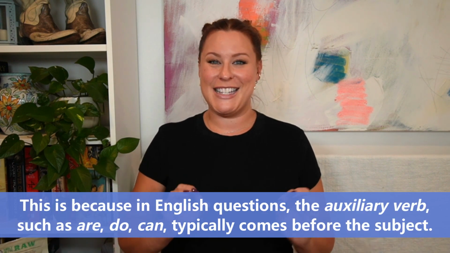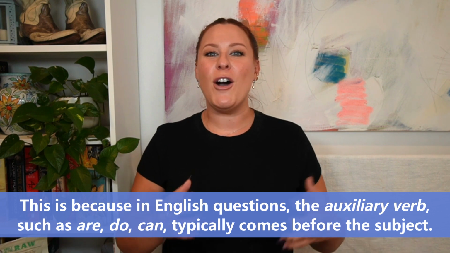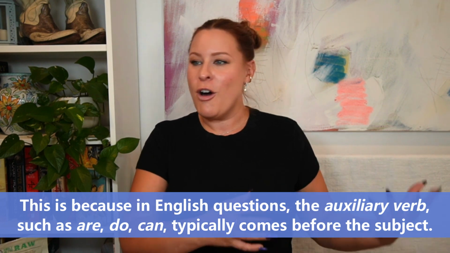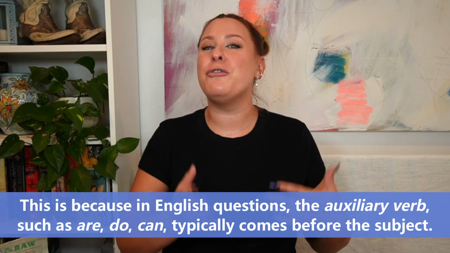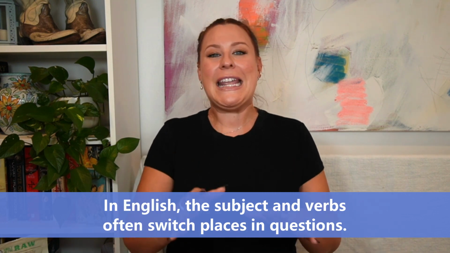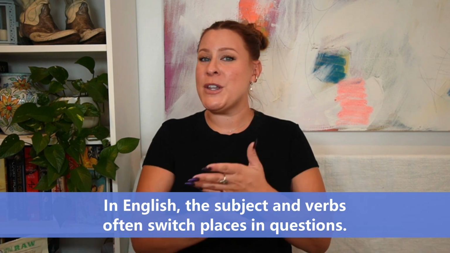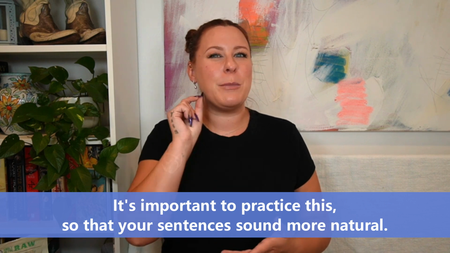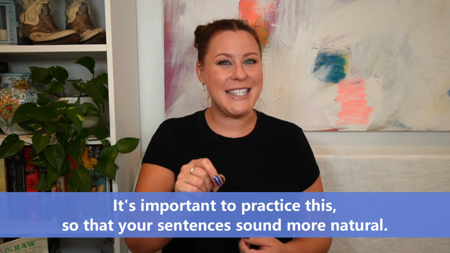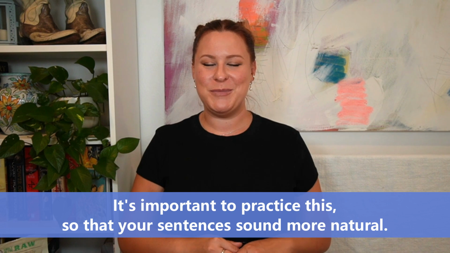This is because in English questions, the auxiliary verb, such as are, do, can, typically comes before the subject. In English, the subject and verbs often switch places in questions. It's important to practice this so that your sentences sound more natural.